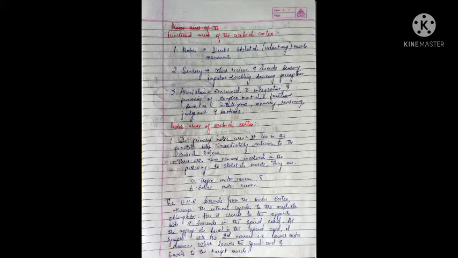The first one is the primary motor area. It lies in the frontal lobe immediately anterior to the central sulcus. This primary motor area has two neurons involved in the pathway to the skeletal muscles. So here there are two neurons involved: the upper motor neuron and the lower motor neuron.